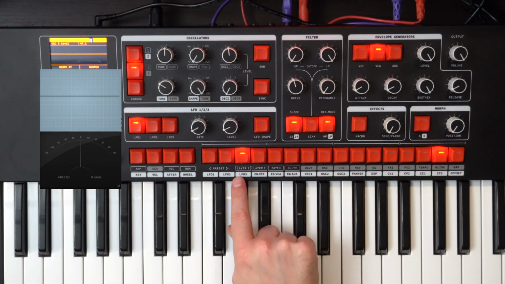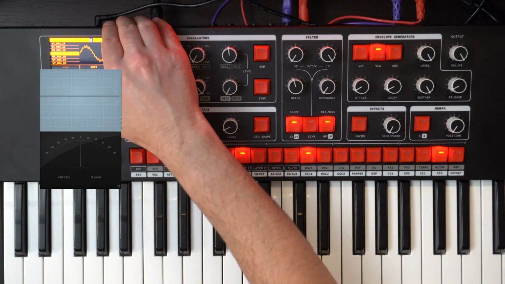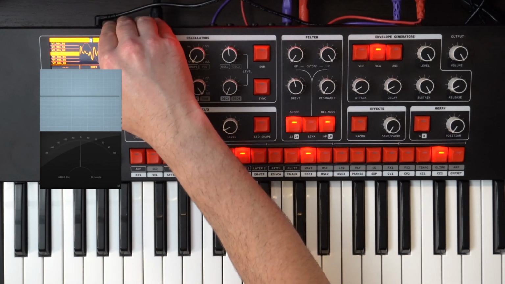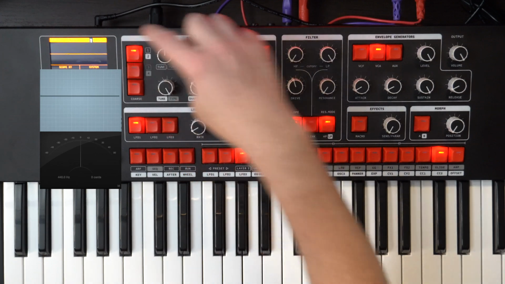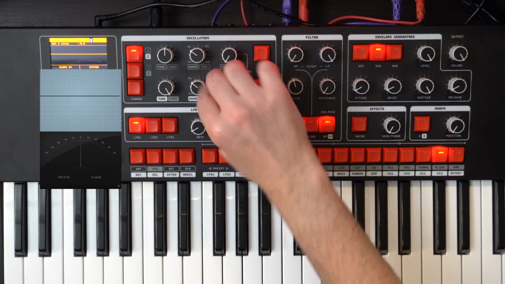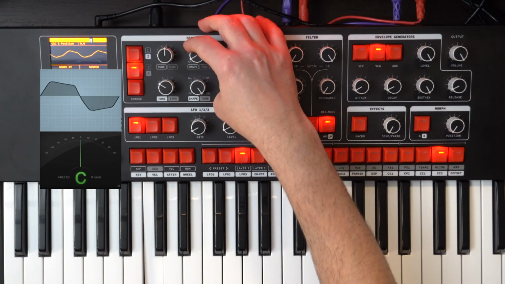What we want to do is we're going to come across to wave, and then we're going to choose a waveform that's a little bit better. There we go. Exit. Make sure we turn down 1 and 2. Go to 3. Let's change the shape a little bit.